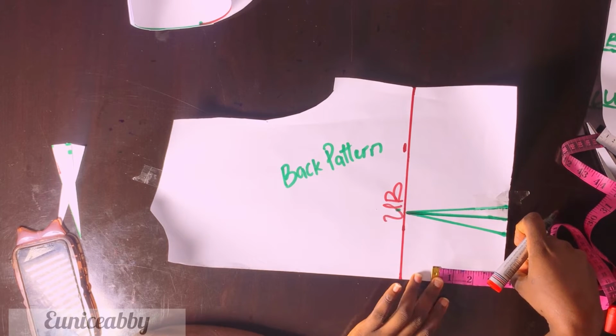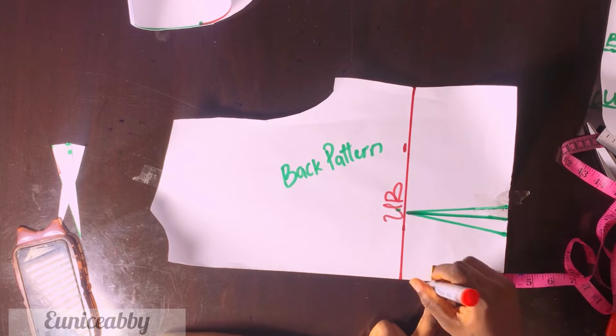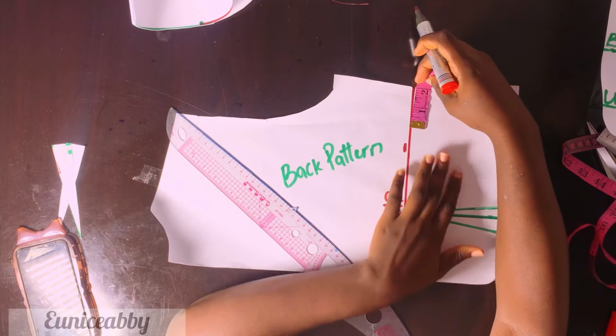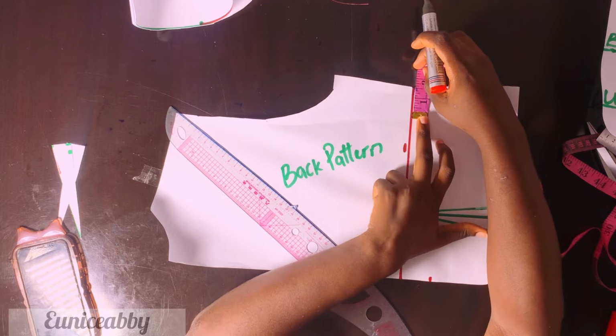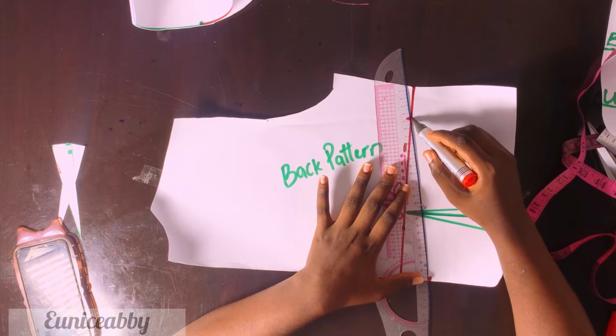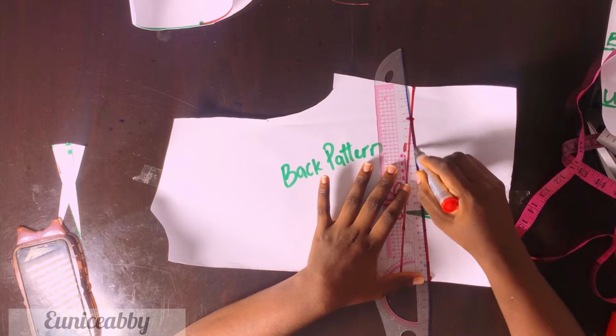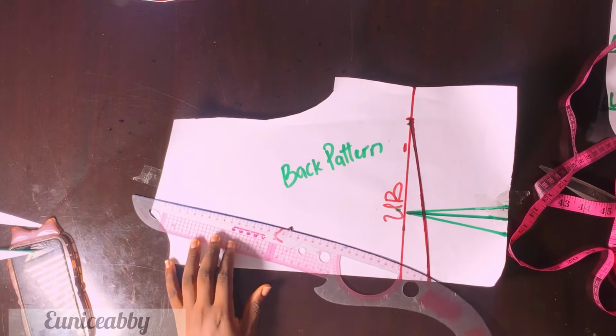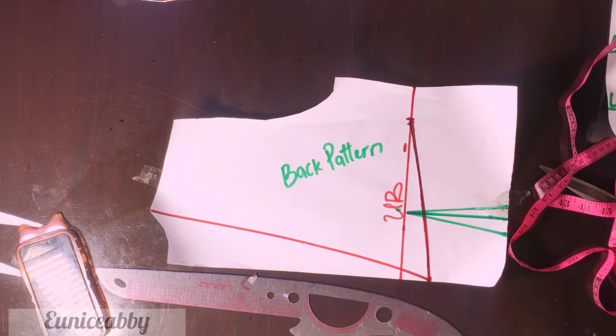On the center back, I'm going to go up by 3.5 inches and I'm going to mark that. Towards the side seam line, I'm going to go in by 1.5 inches. Okay, then I'm going to go ahead with my curved ruler to connect from that point to this point. Okay, after doing that, I am also going to go ahead to connect from the neckline to the end.